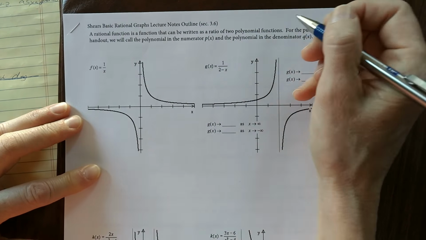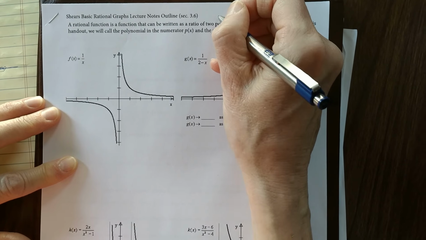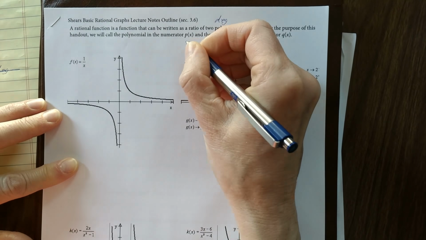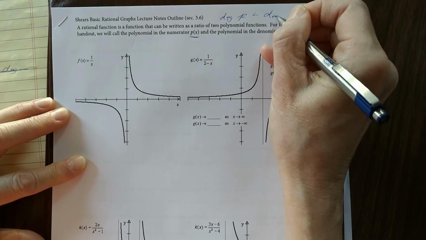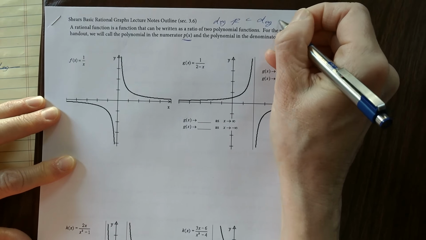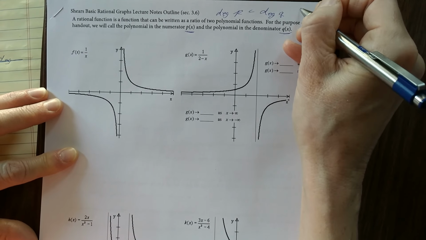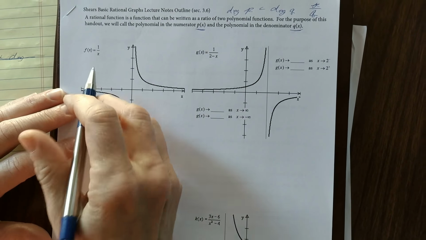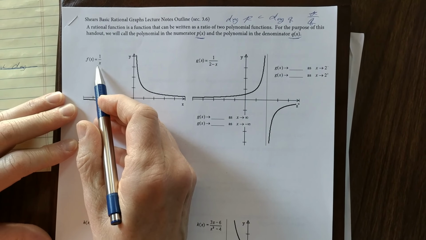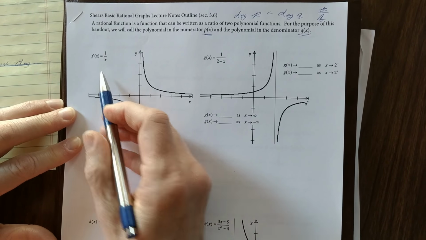Start now. Graphs of rational functions, page 1, where the degree of p is less than the degree of q. You get p over q for all of these functions. So for the first example, f of x equals 1 over x.